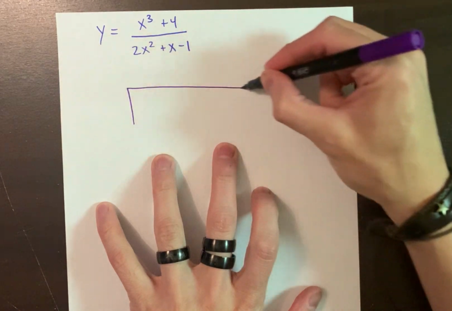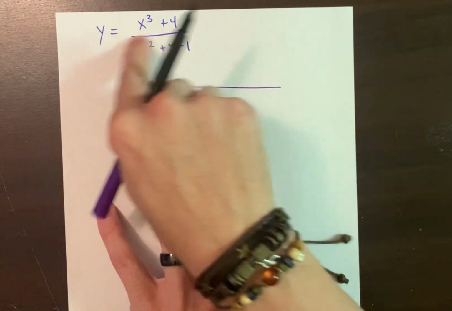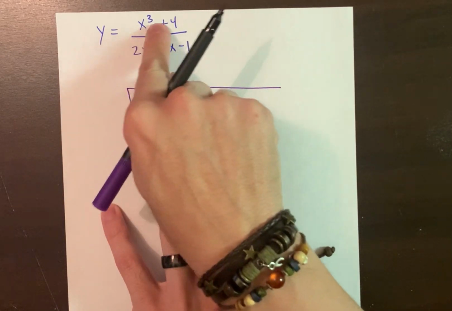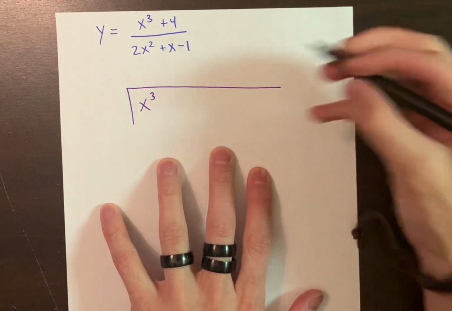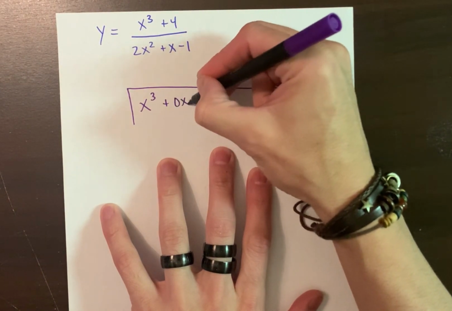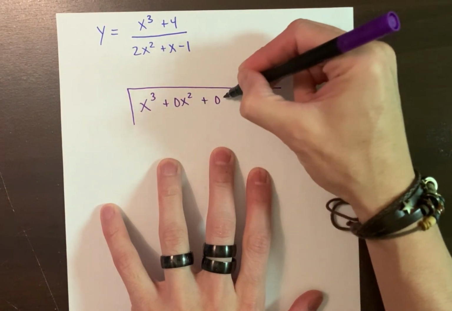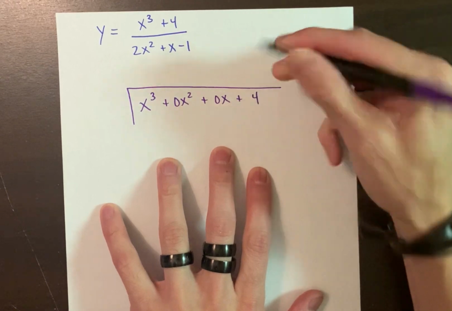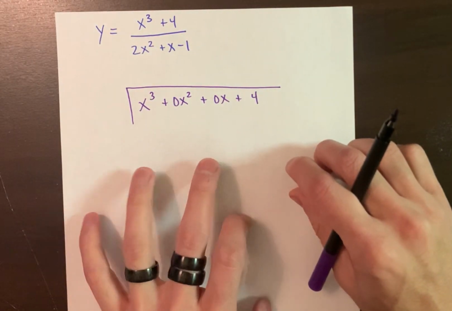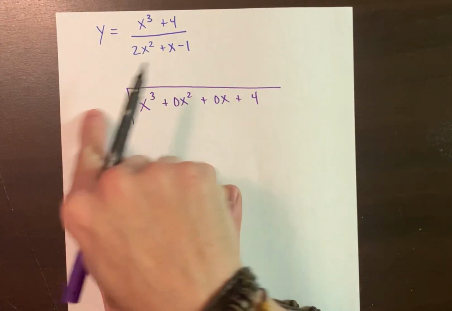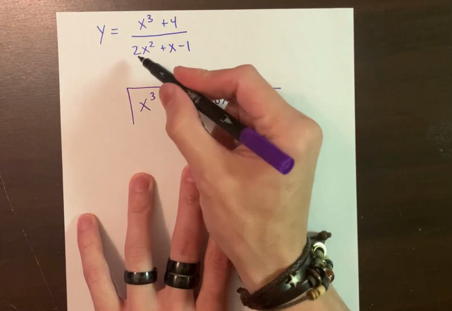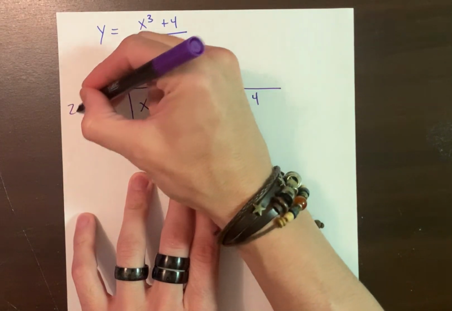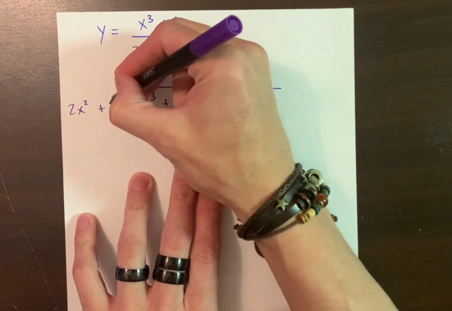Now, you got to be careful though, because the numerator, which is going to be the dividend, you have to have all the exponents filled in. For example, that's x cubed, but you have to insert all of the exponents until you count down to the constant, which is in this case 4. Similarly, out here the divisor, which is the denominator, you have to have the same thing, but this already does have all the exponents in their correct order.